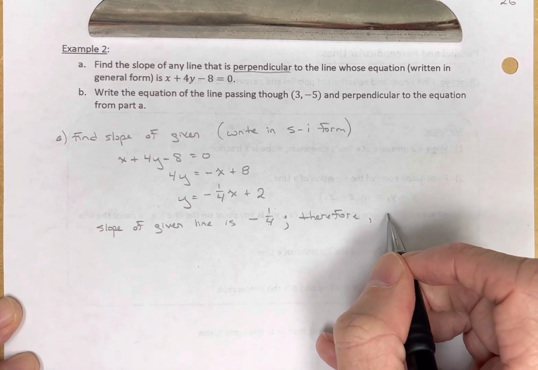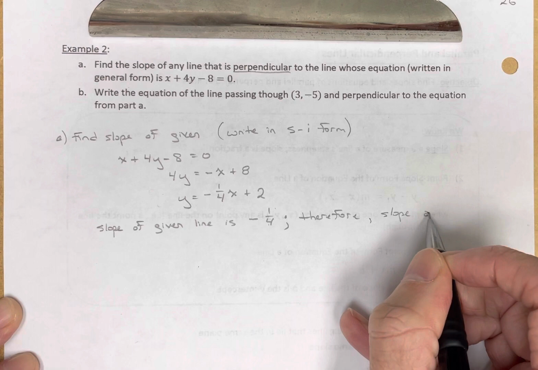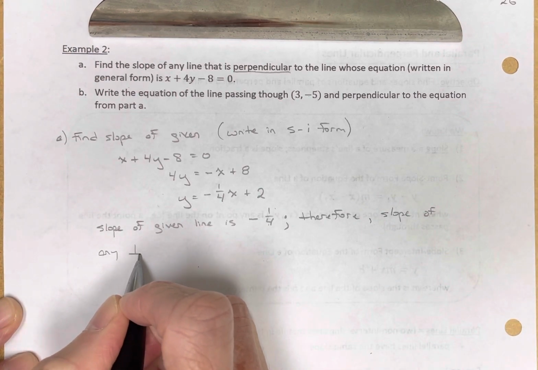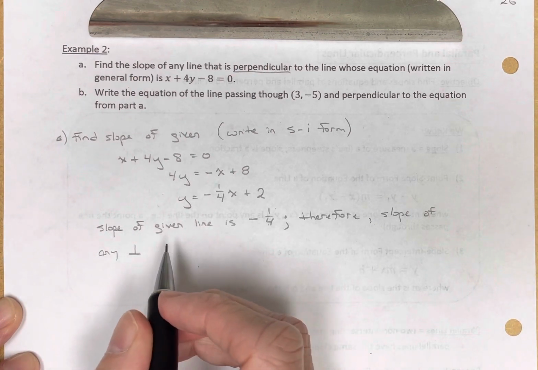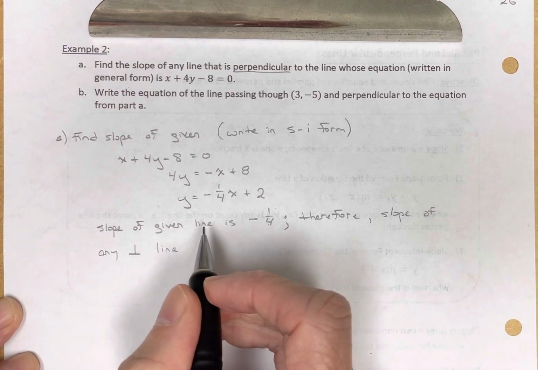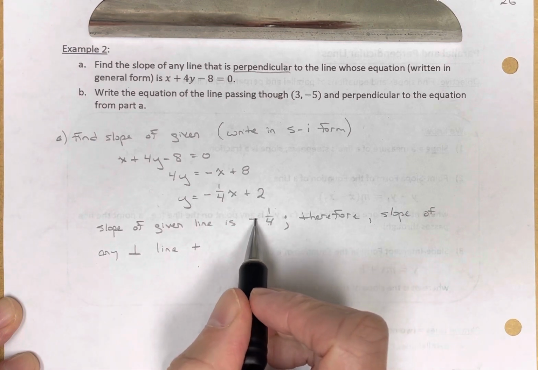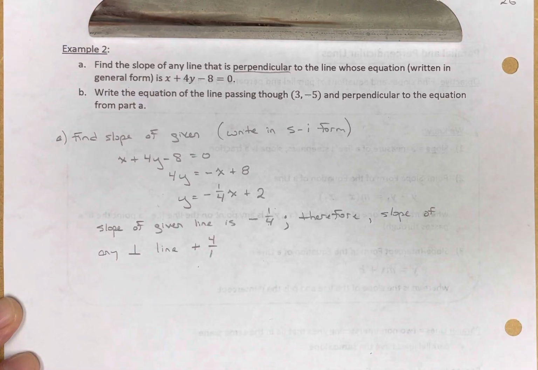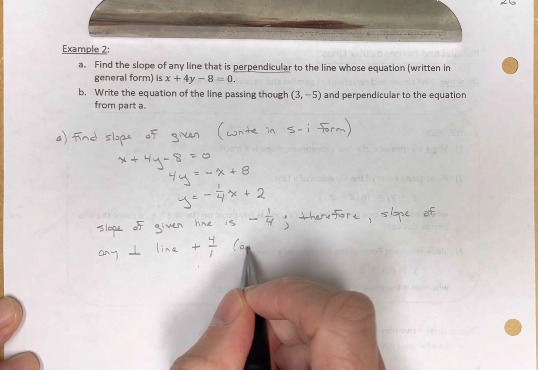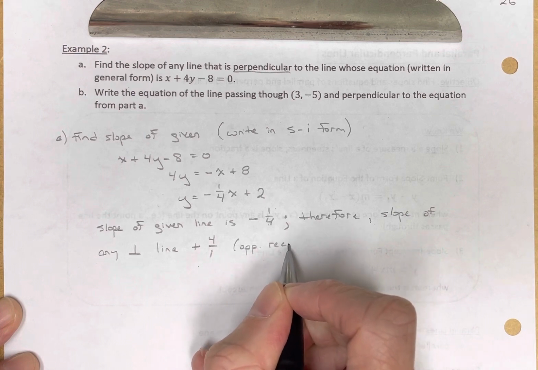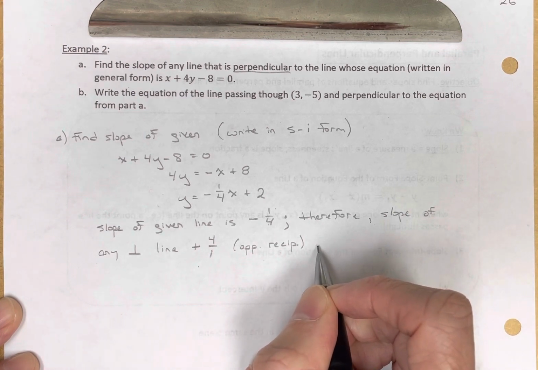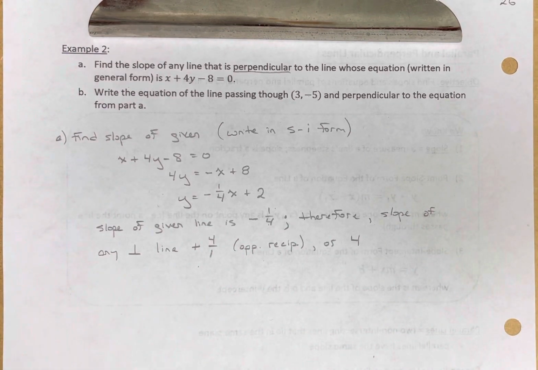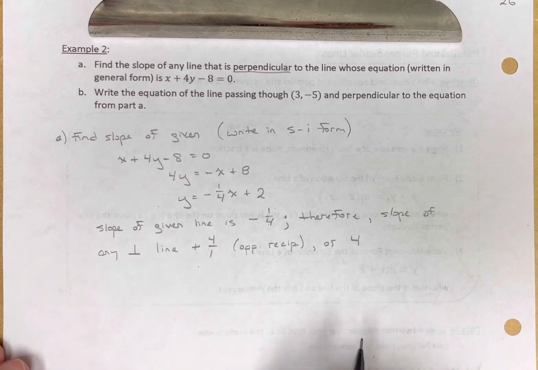So the slope of any perpendicular line, and I'll abbreviate perpendicular with that symbol right there, is positive, the opposite reciprocal. Flip the numerator and the denominator. Because 4/1 is just 4, the slope of any perpendicular line is 4. Okay, so there you have it.